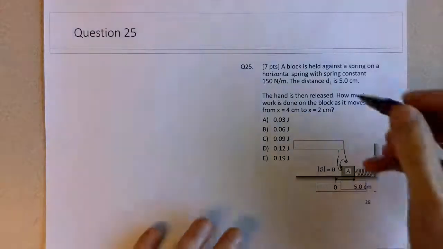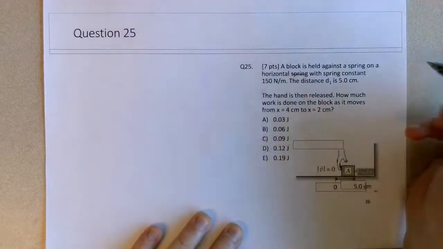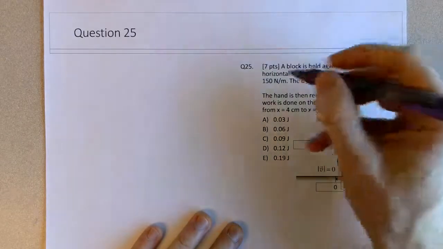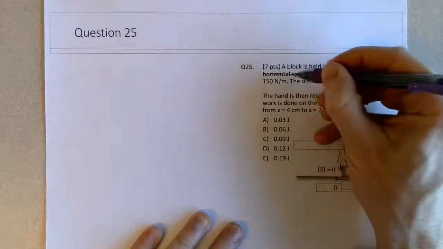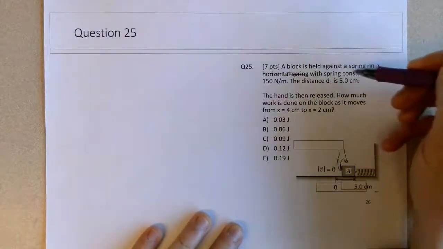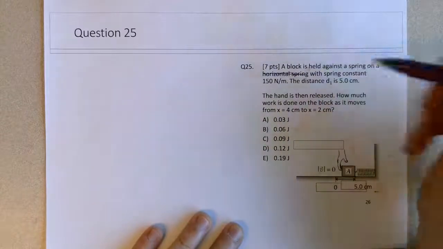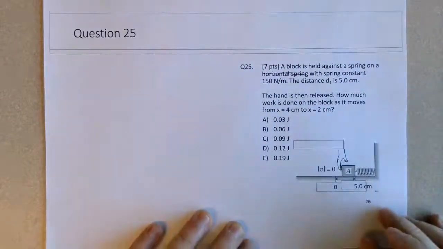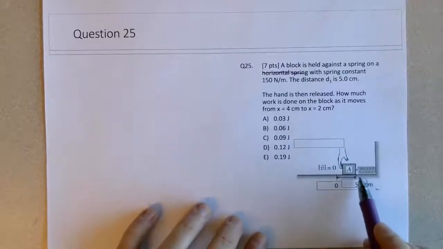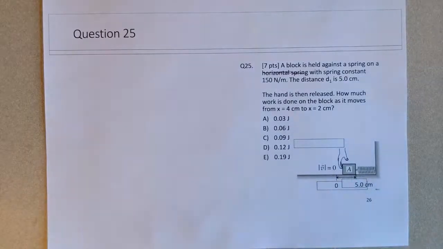This needs to be rephrased. It's held against a spring with a spring constant, and just ignore this piece. It's meant to probably say on a horizontal surface, but it's held against a spring with a spring constant of 150 Newton per meter. The distance d1 is 5 centimeters. We'll assume that the surface is frictionless, so I'll update this on the printed slides. The hand is then released.